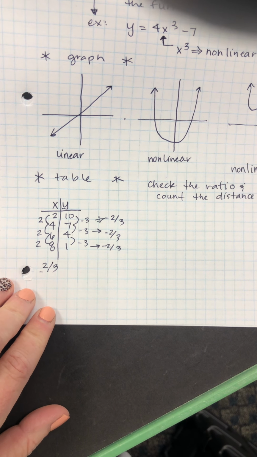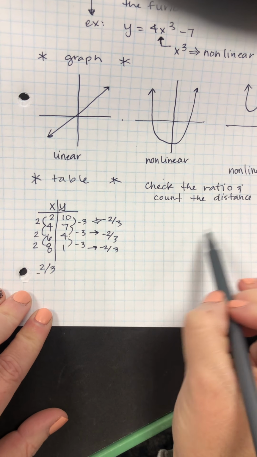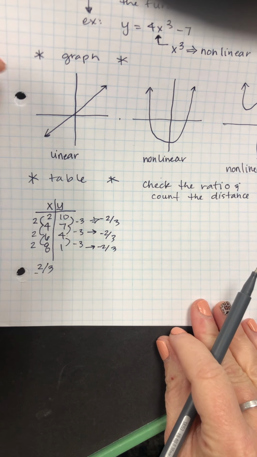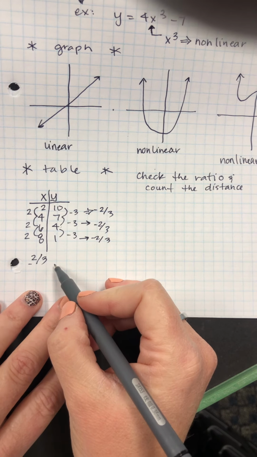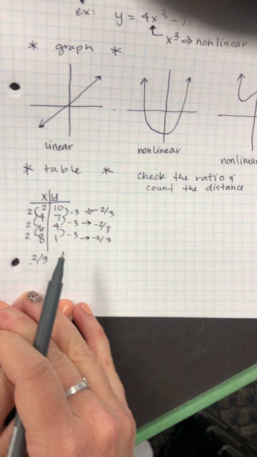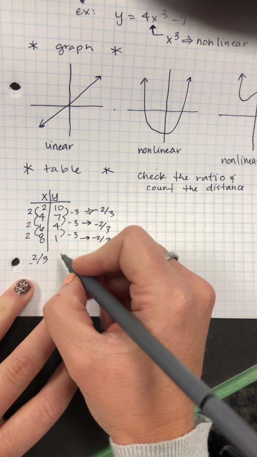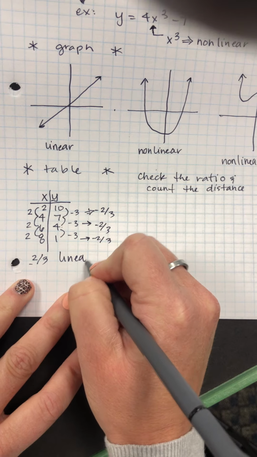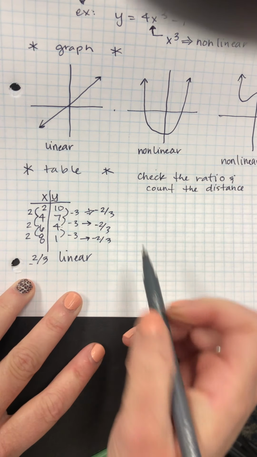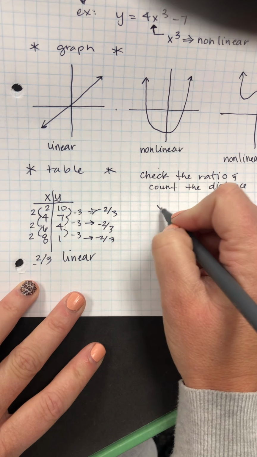Do we understand the difference? So this is why we want to put this in our notes with some sort of wording that's going to help us. Since everything was the same, is it linear? Yes. Since the ratio is the same, this is an example of a linear table.